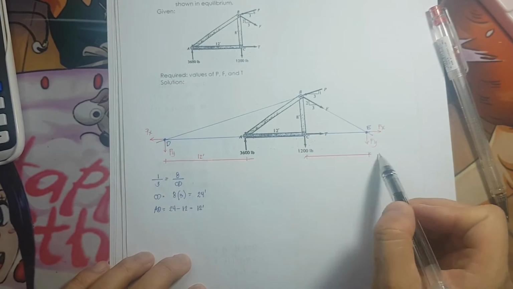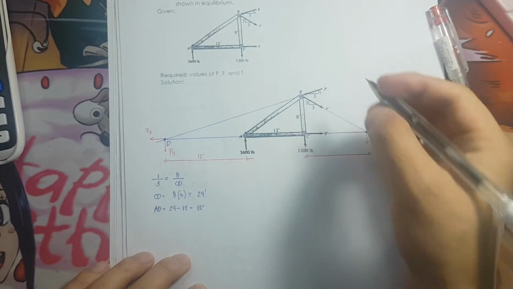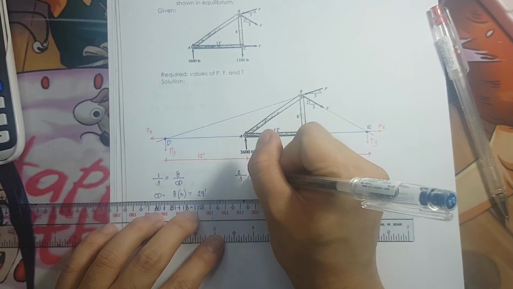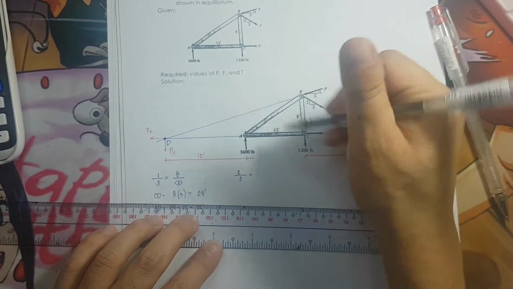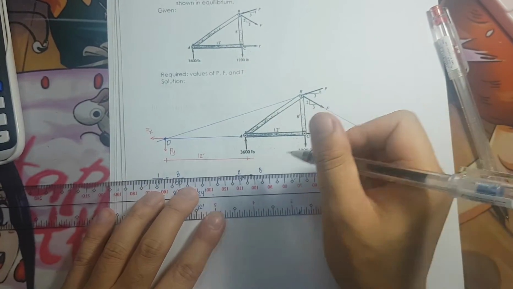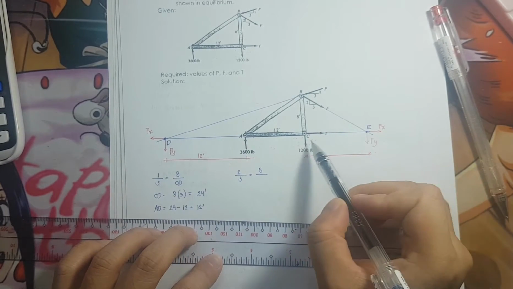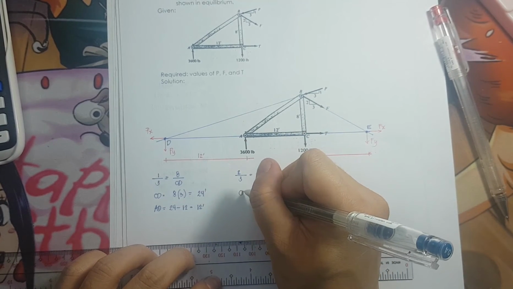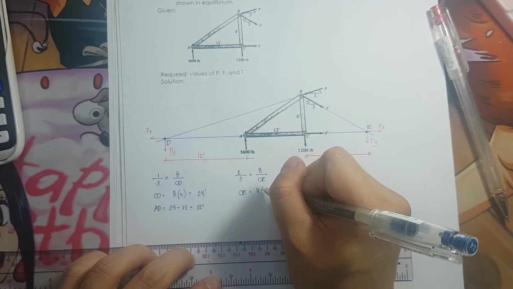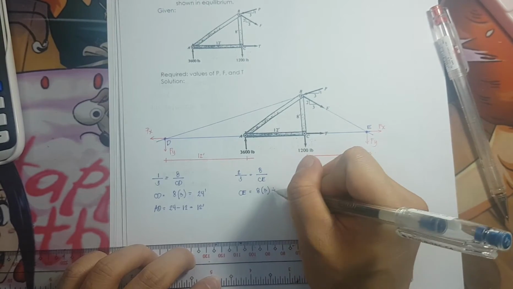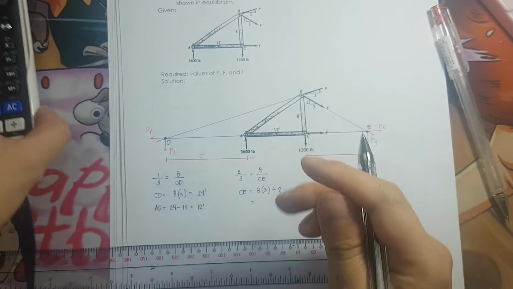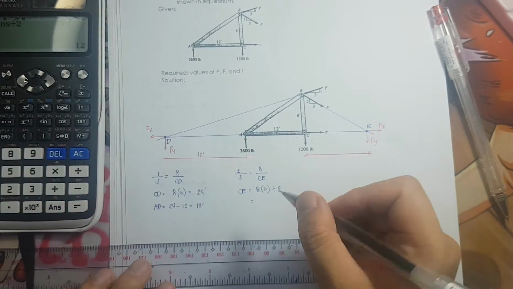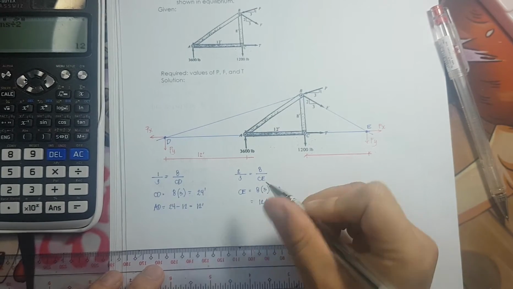Likewise, we can solve for the distance here. So we have a slope of 2:3, which is equivalent to the vertical of 8 and the horizontal of distance CE. Cross multiply. CE is equivalent to 8 times 3 divided by 2, and that is equivalent to 12 feet as well.